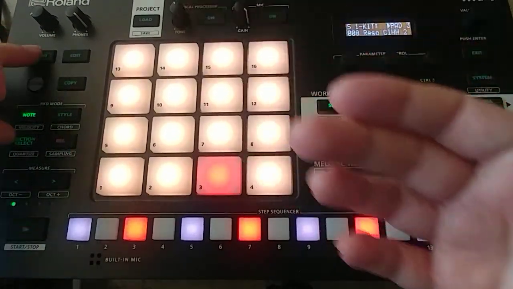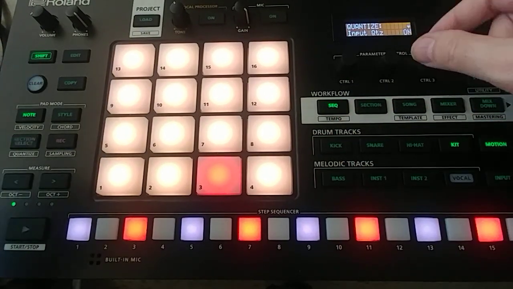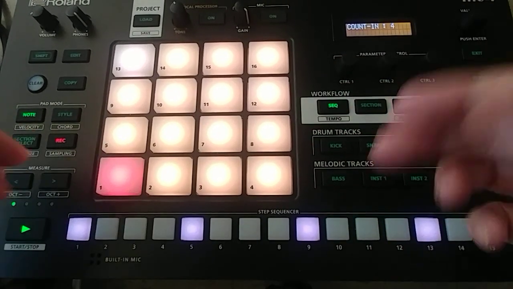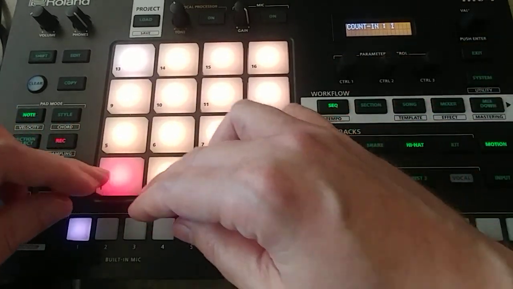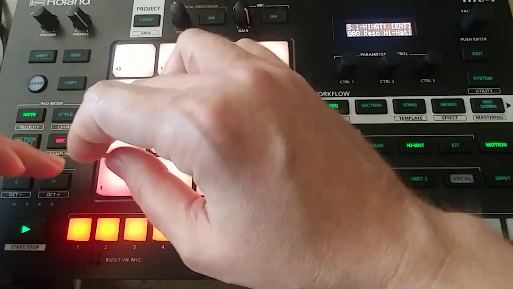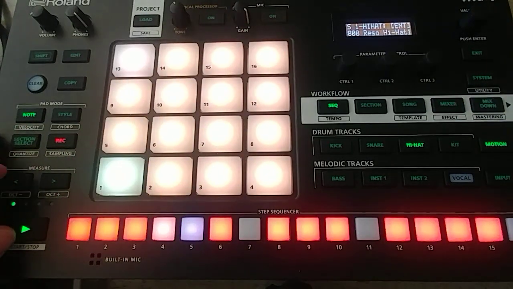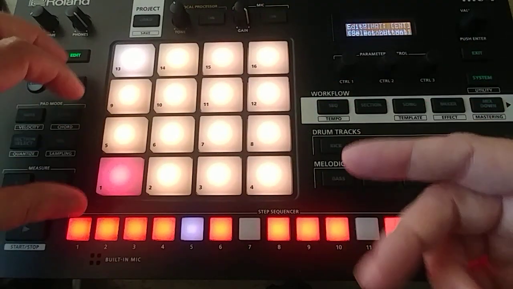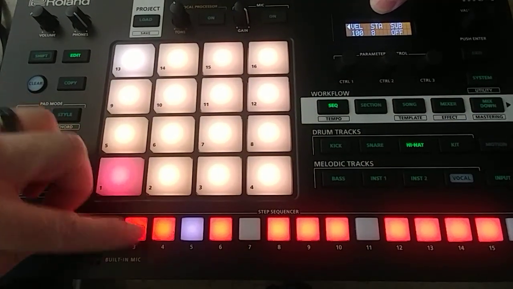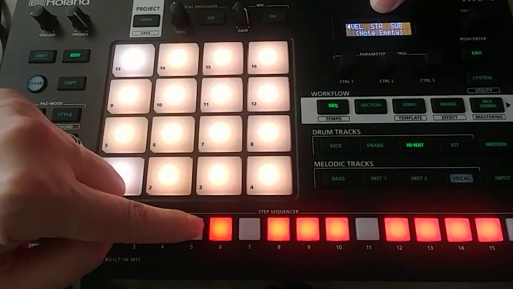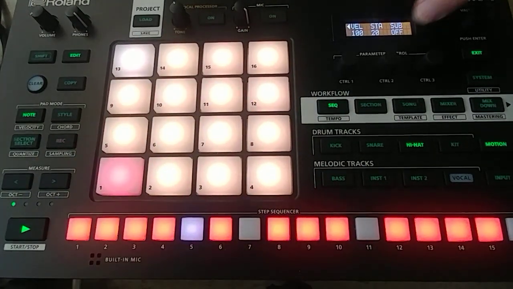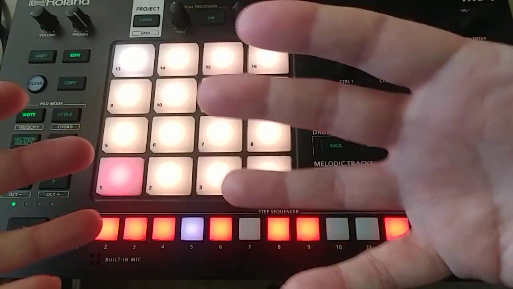Now, if we want, we could turn input quantize off. Then we can go back and play these hi-hats off the grid, for instance. Now, that's not anything musically you would want to use, but notice that all of these hi-hats are going to be off the grid however I played them. One note per step, sure, but however I played them, they're going to be off the grid. Okay? With me so far?